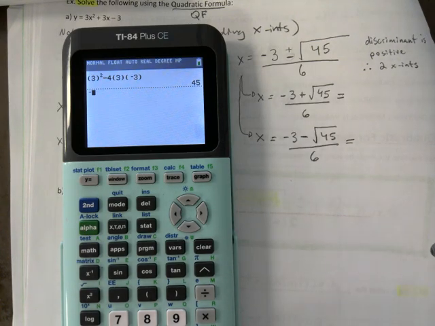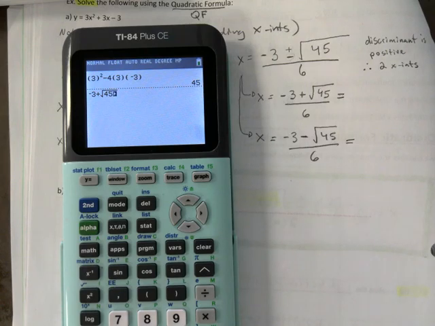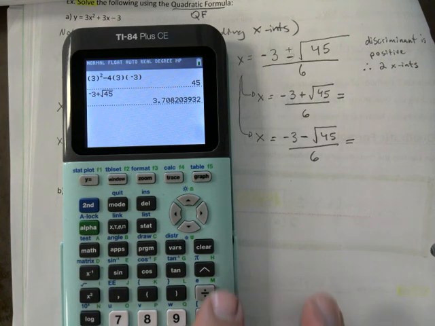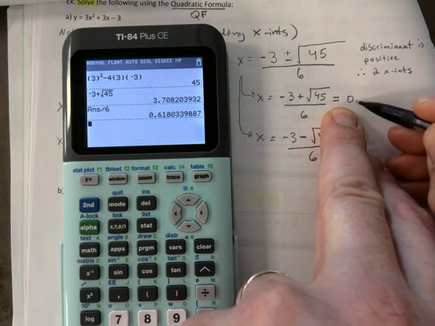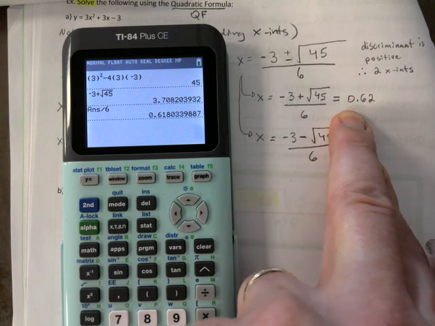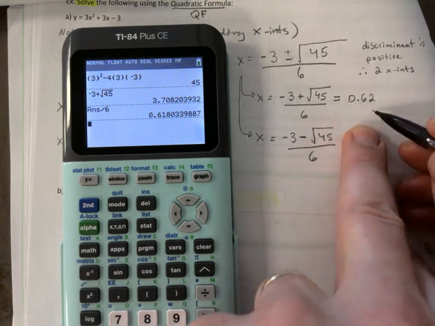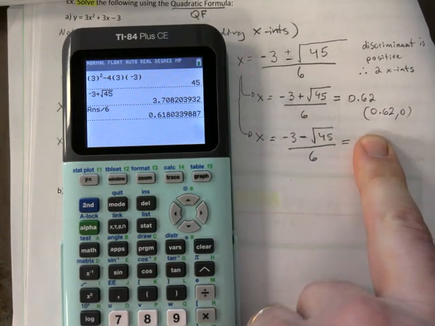So you go negative 3 plus root of 45. And please hit enter at this point. Do not divide by 6, right? So you just go enter. Now you go divide it by 6. Hit enter. So that's your first root right there. 0.62 is our first root. And really what you found is 0.620, right? You found that one x-intercept for this curve.